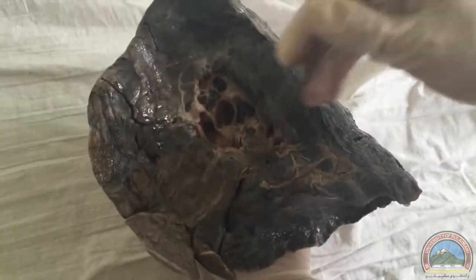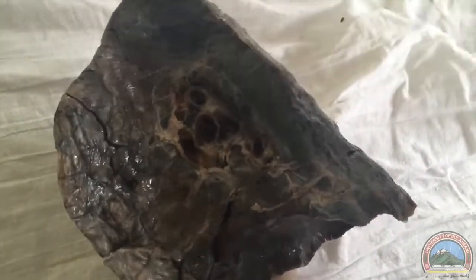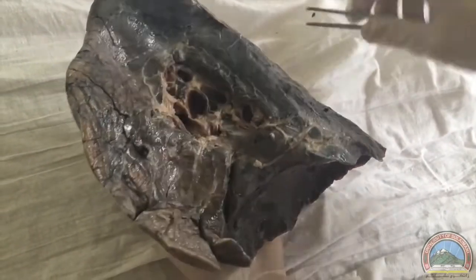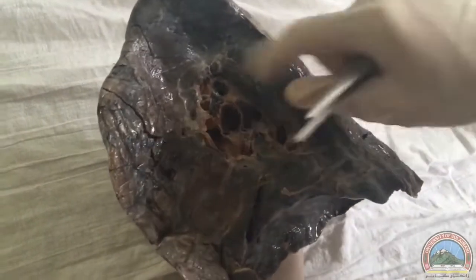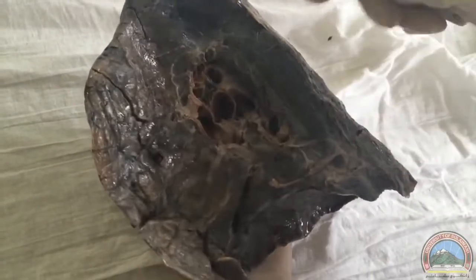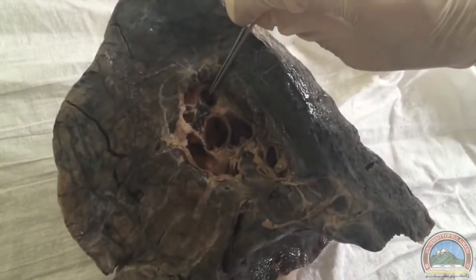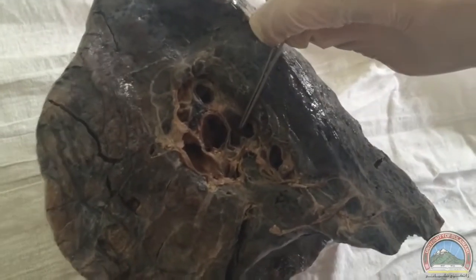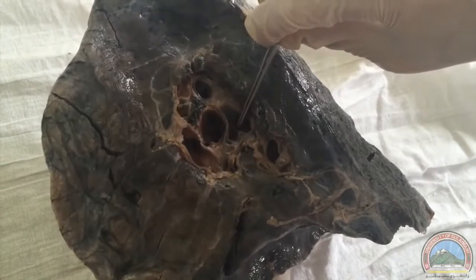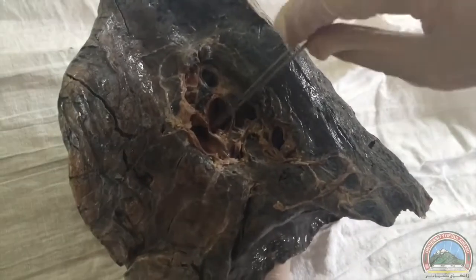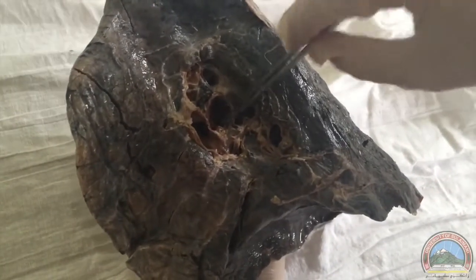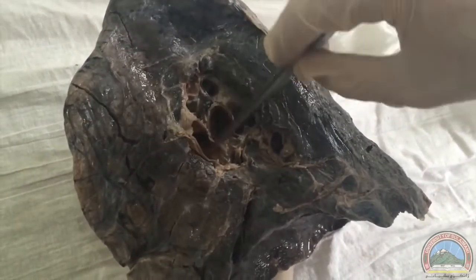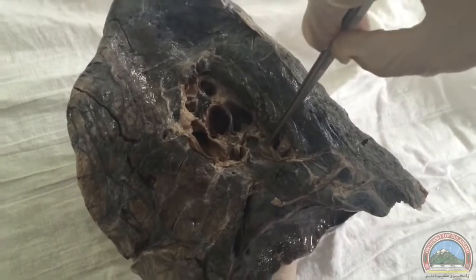This is the hilum or root of the right lung. This is the pulmonary ligament. Now we've got some structures here. This is the superior or the upper right lower bronchus. This is the inferior or the lower right lower bronchus. This very large structure is the pulmonary artery, and all the others are pulmonary veins.